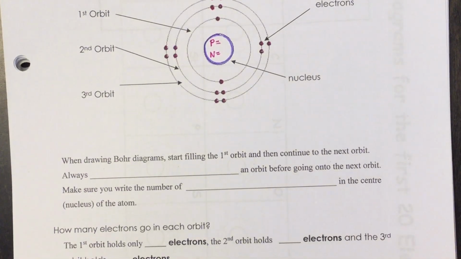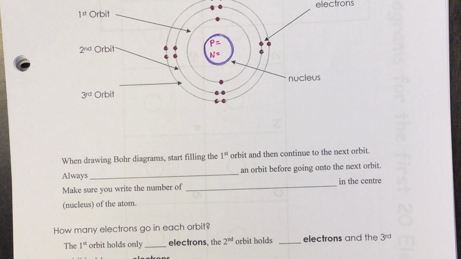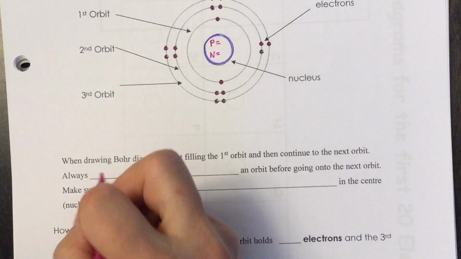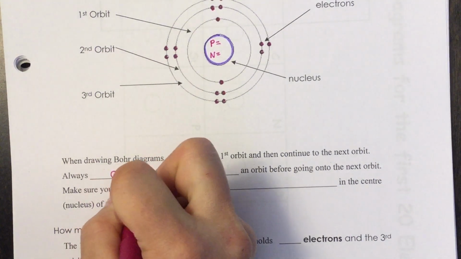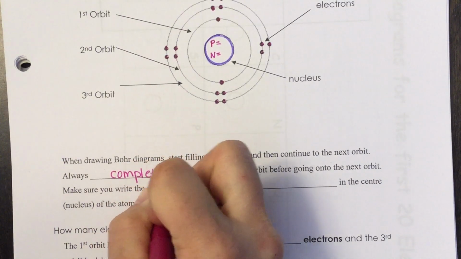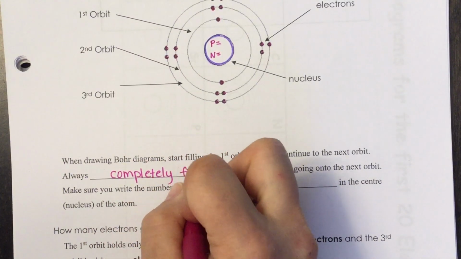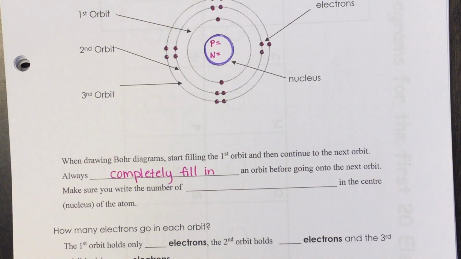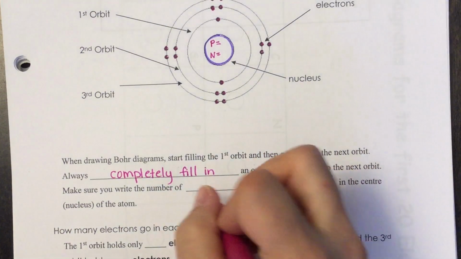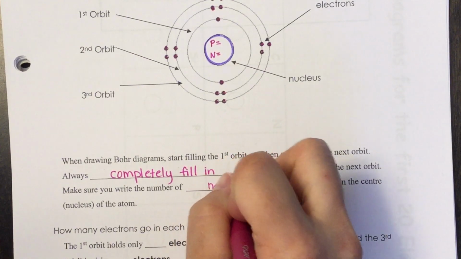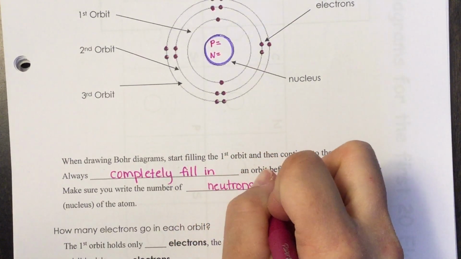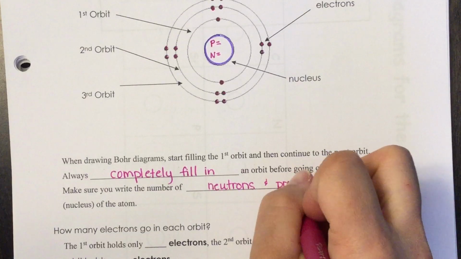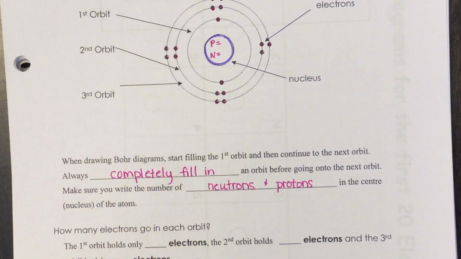Okay, so when drawing Bohr diagrams, start filling the first orbit and then continue to the next. Always, like I just said, completely fill in an orbit before going on to the next orbit, and make sure you write the number of neutrons and protons in the center or the nucleus of the atom.